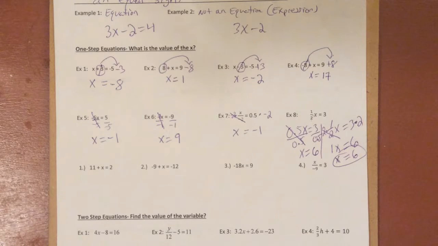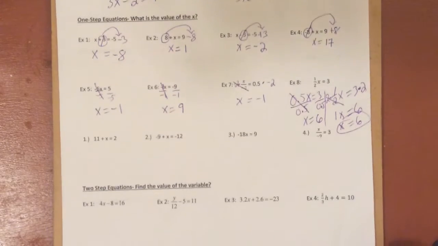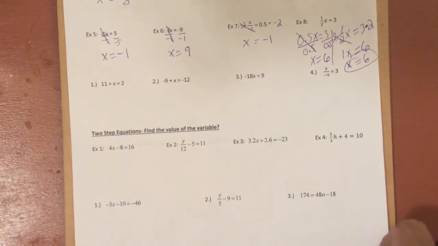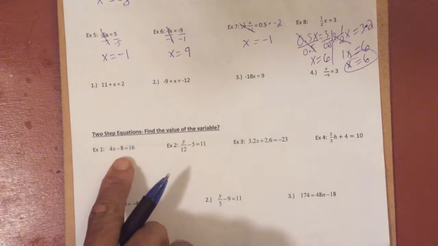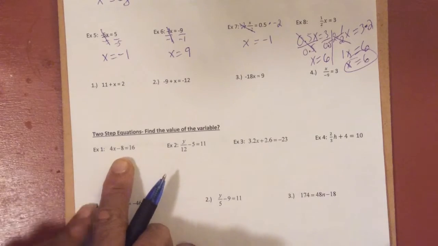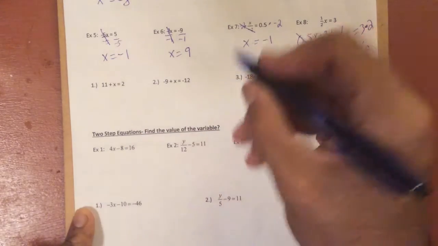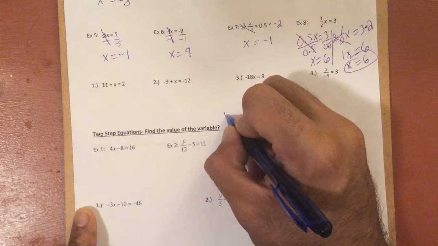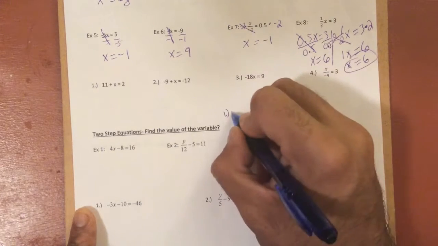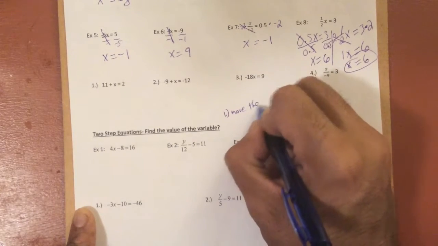Okay. Now let's move on to the second section, which is two-step equations. Now I'm only going to do 2 problems under this section, and the first one I would like to do will be example 1. Now, first thing I need to do when I'm solving these problems is step 1, move the constant.